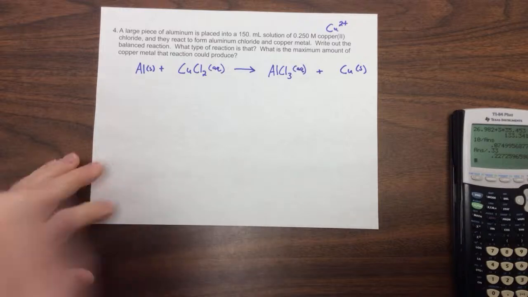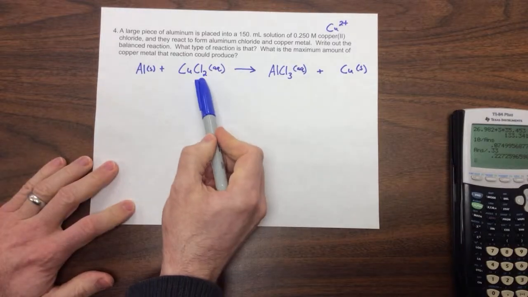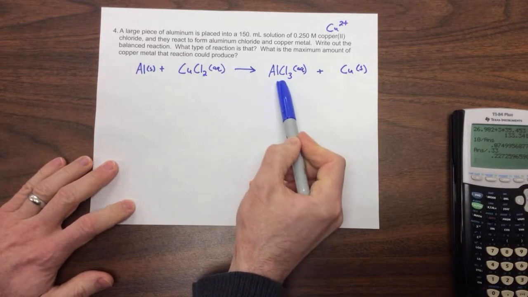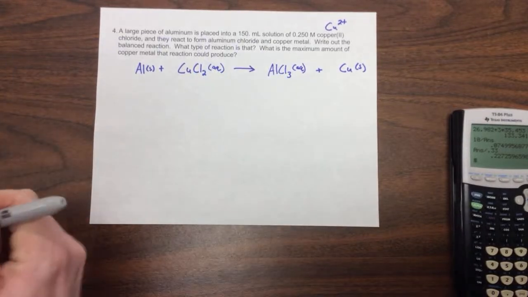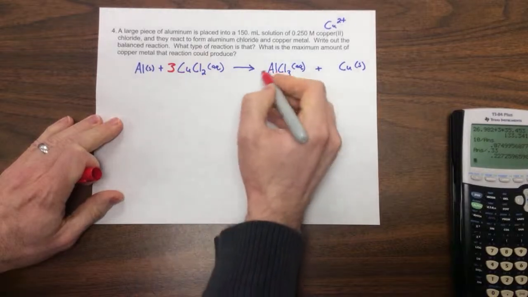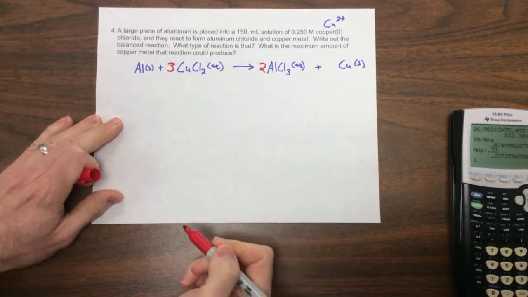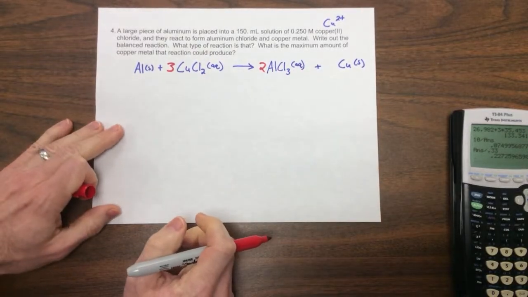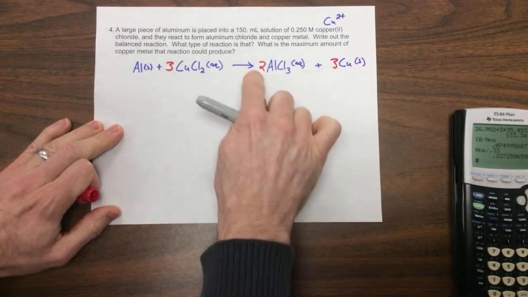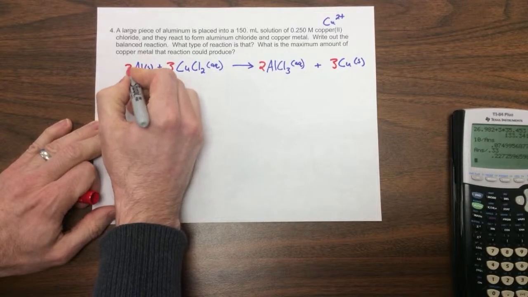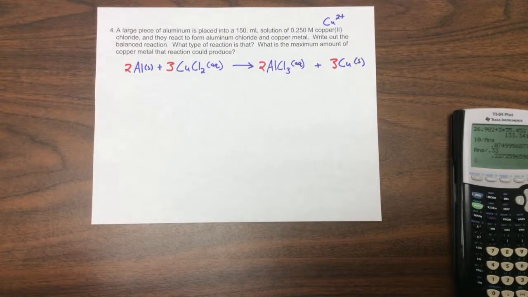So the first thing that we notice, we have 2 chlorines here and 3 chlorines there. So anytime you have a 2 and a 3, we're going to balance that by a 3 here and a 2 there. That's going to balance the chlorines to have 6 on both sides. But now you have 3 coppers, so we want to put 3 here. And we have 2 aluminums, so we want to put a 2 there. And everything's nice and balanced. Okay. Now, that's our reaction.